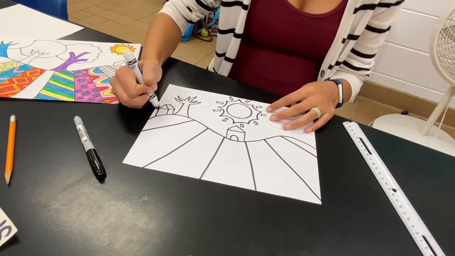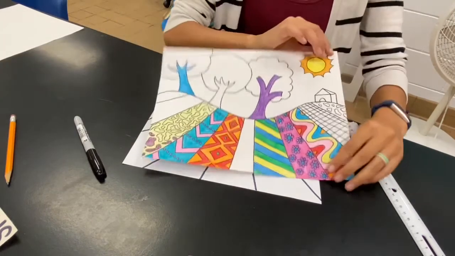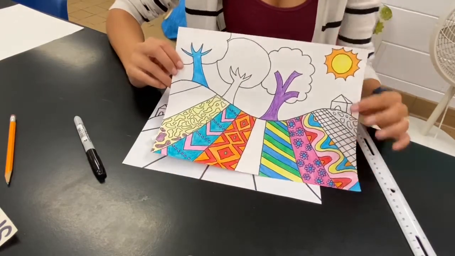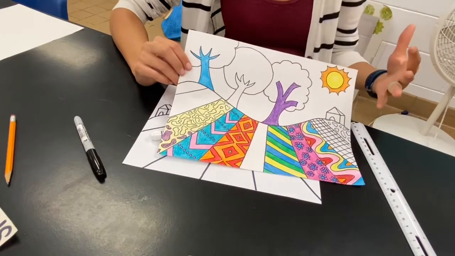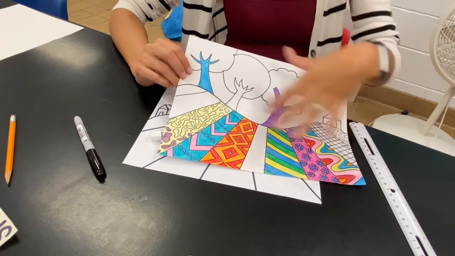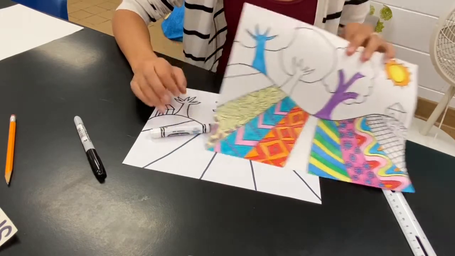So I'll show you guys a picture of my final art piece once I add some more patterns in here. As you can see, I still need to finish coloring. I don't want any white space left on my lovely art piece. So I'm gonna fill the rest of this in with colors, lines, patterns, and I can't wait to see what you guys come up with.